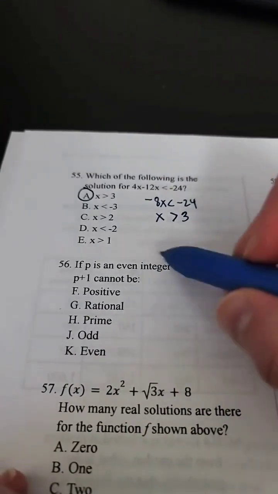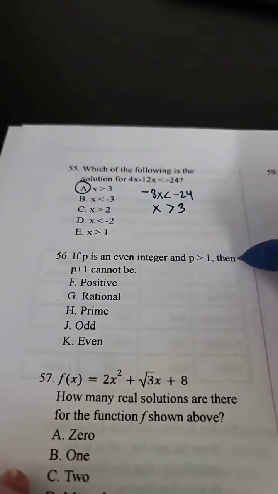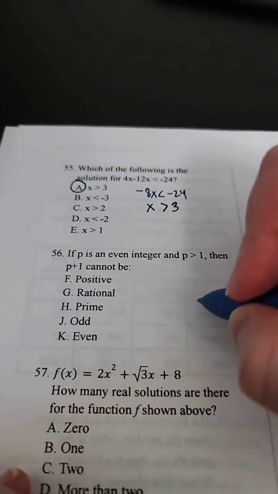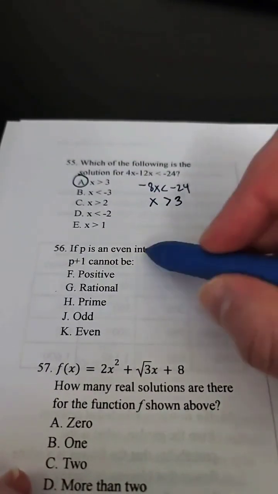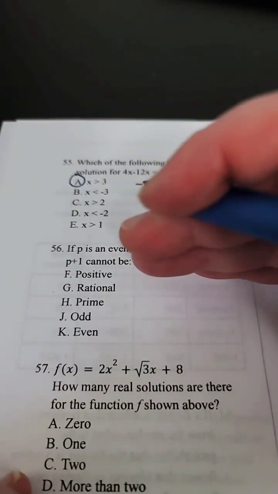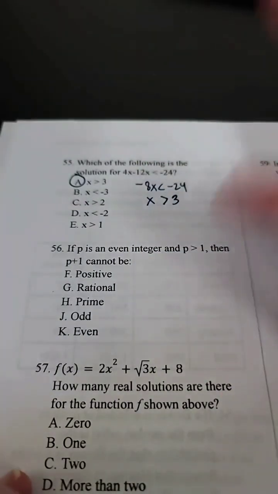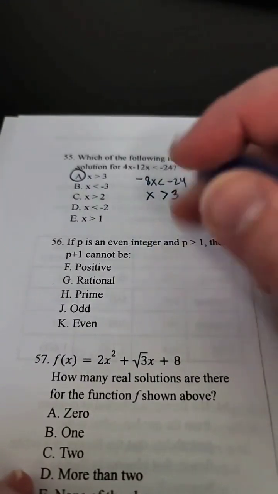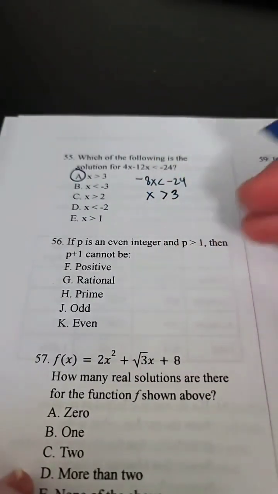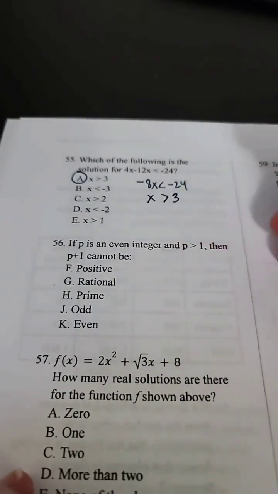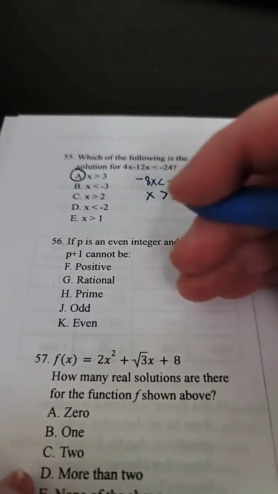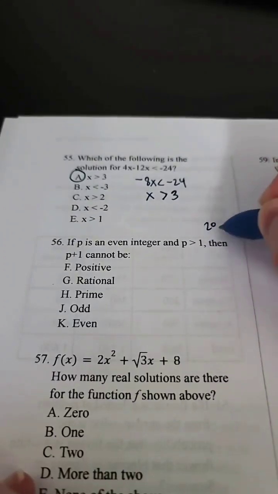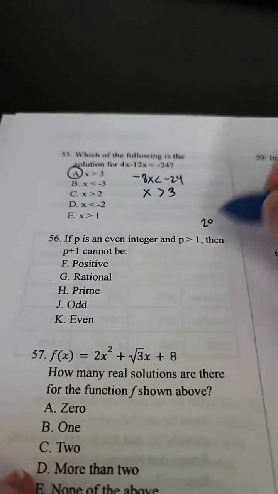So then let's go to 56. If p is an even integer and p is greater than 1, then p plus 1 cannot be. So p is an even integer. So integers are basically, think of it as it could be negatives and positive numbers, is kind of how I think about it. And then it's even, so it has to be things that are 0, 2, 4, 8, all of that are even numbers. But also the numbers that end in those, like 20 ends in a 0, so it's also an even number. Or like 28 ends in 8, so it's an even number. Like the 2, 4, 6, 8, who do we appreciate?